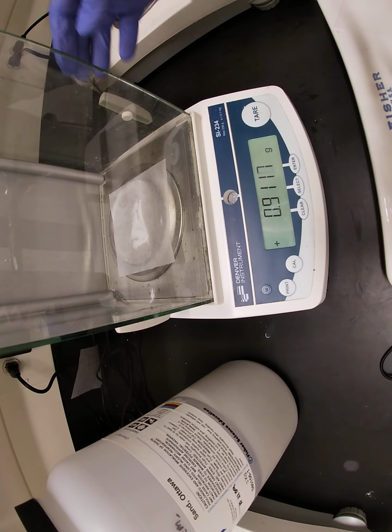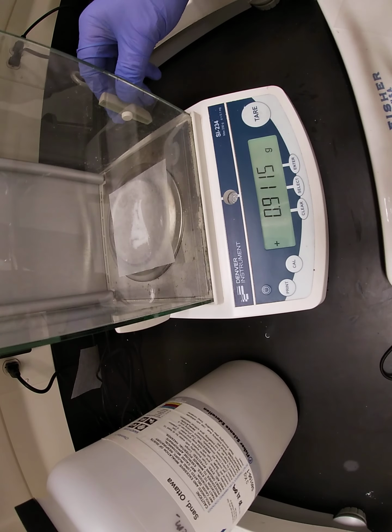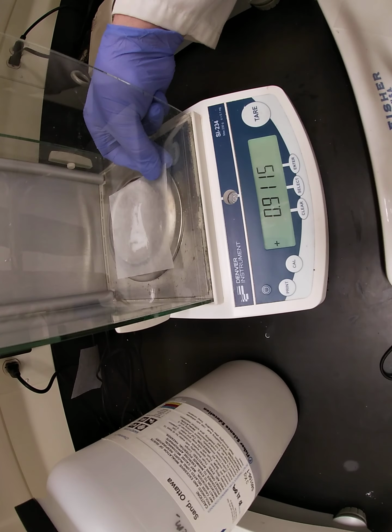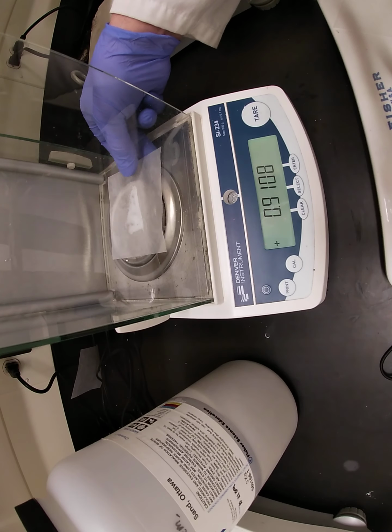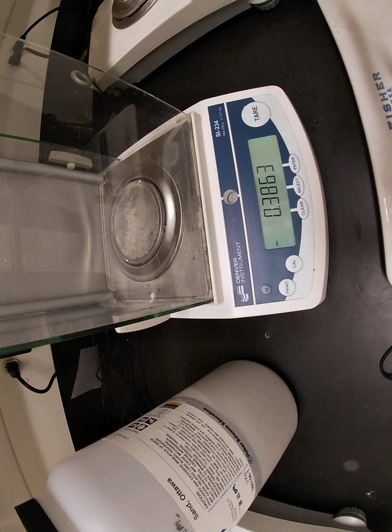We're actually going to call that one good. So it should stop bouncing, 0.9115. That particular ingredient you probably would know as ordinary table salt, sodium chloride, NaCl. And we're putting that into our beaker.